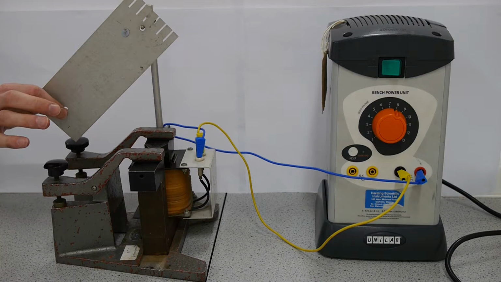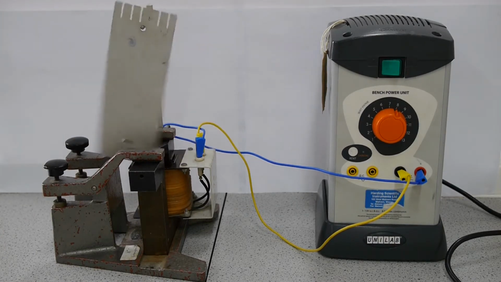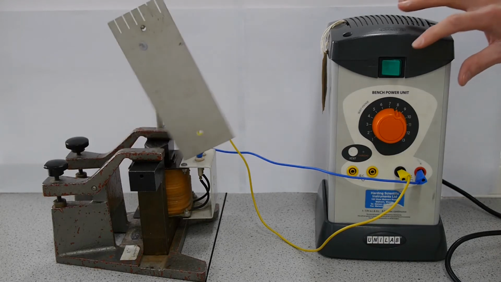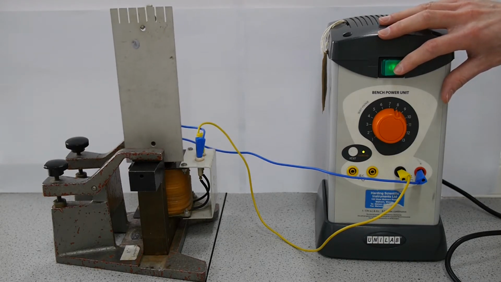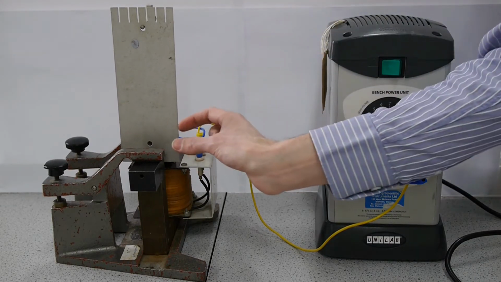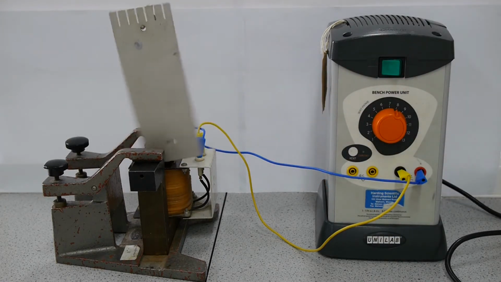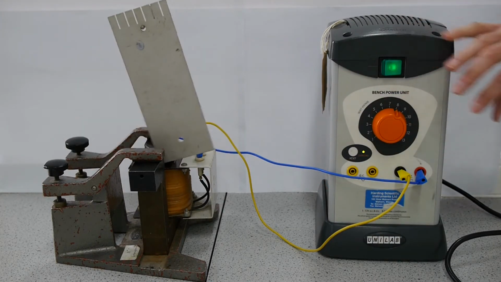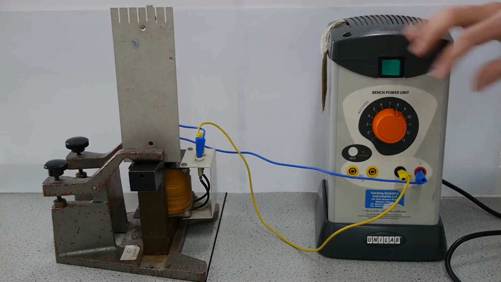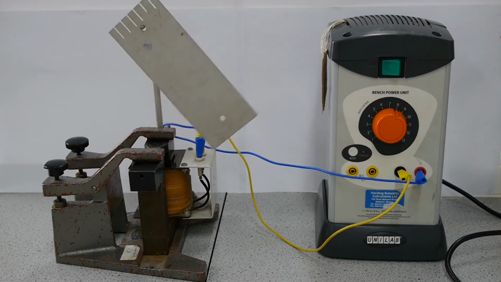Now to begin with, we haven't turned on the power supply yet, so the magnetic field isn't up. What we're going to do is just allow that aluminium plate to swing, and then we're going to turn on the power supply to power our electromagnet. Let's see what happens, and you can see the aluminium plate is rapidly brought to rest. Why is applying that magnetic field rapidly bringing that swinging plate to rest? Can we explain that using Faraday and Lenz's law of electromagnetic induction?